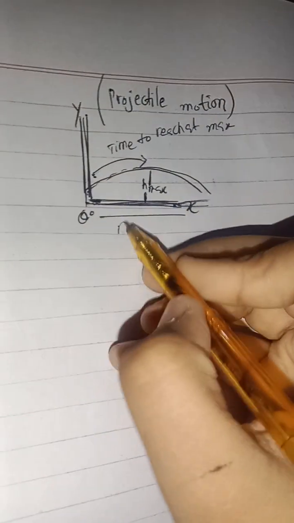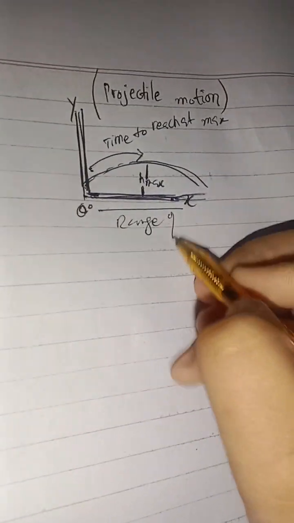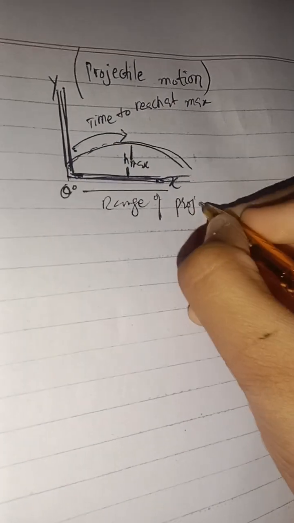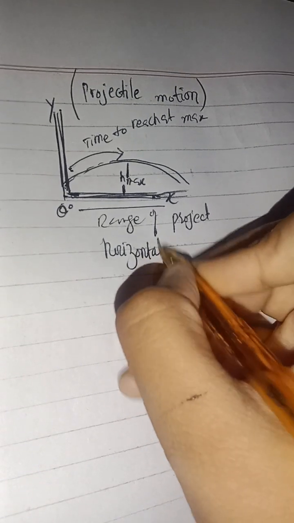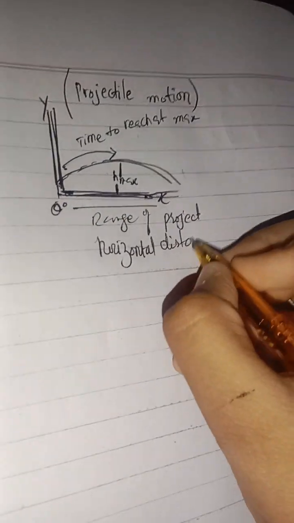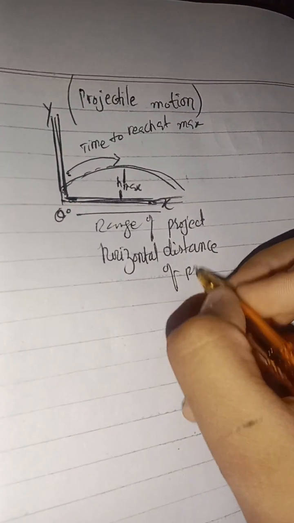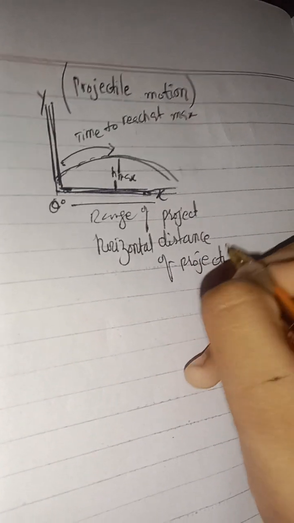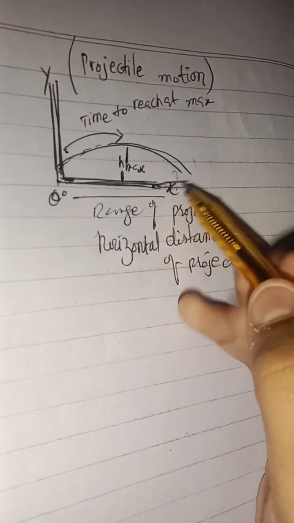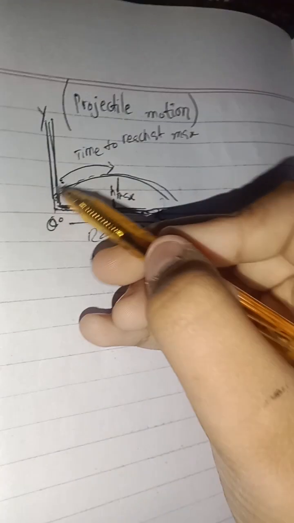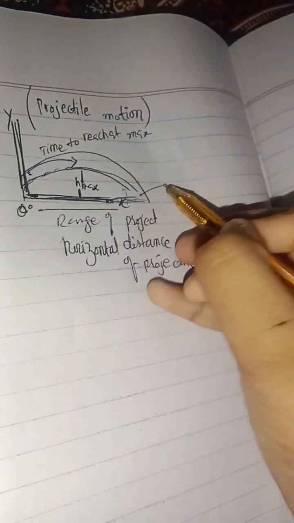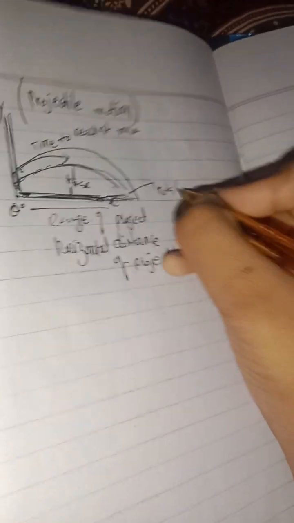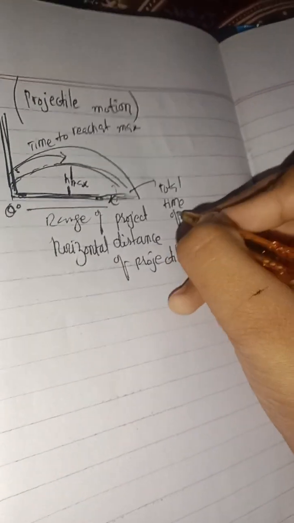And the range of the projectile means the horizontal distance of the projectile. And the total time of the projectile, from starting to end.